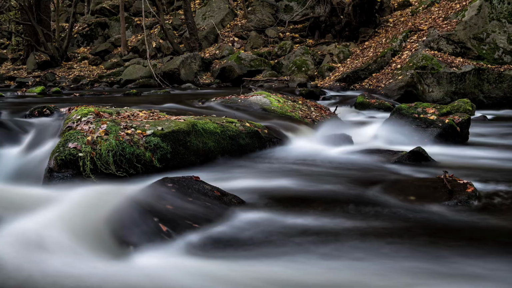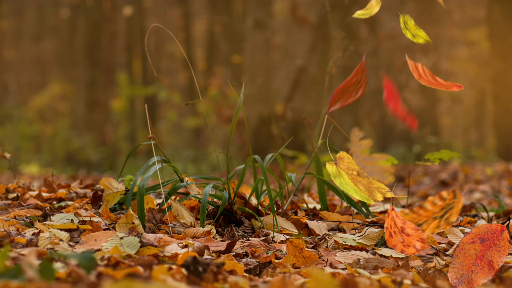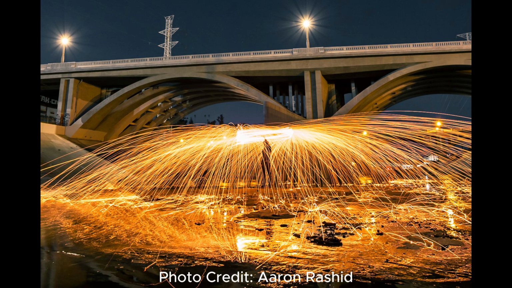There's a whole range of what intentional slow shutter can do when you use it on purpose. Silky water or motion trails, environmental motion like leaves or fabric in the wind, and at the farther end, there's light painting and writing with sparklers and pretty much anything you can think of. Your creativity is the only limit here.